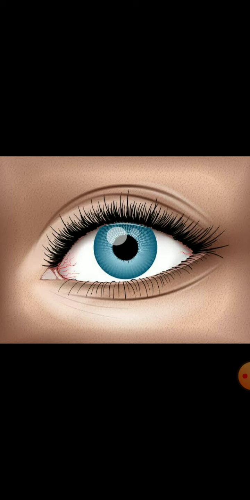Because there are some defects of vision, these things arise. And what are these defects? So let us see what they are. There are mainly three common refractive defects of vision.